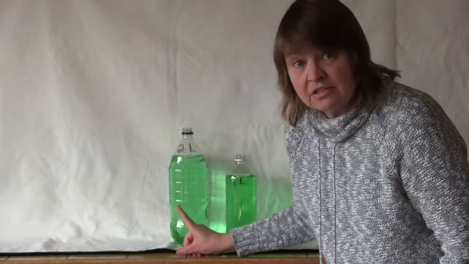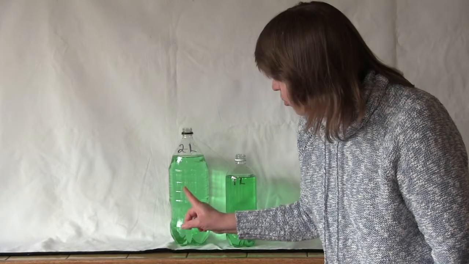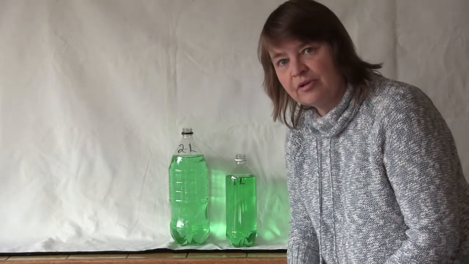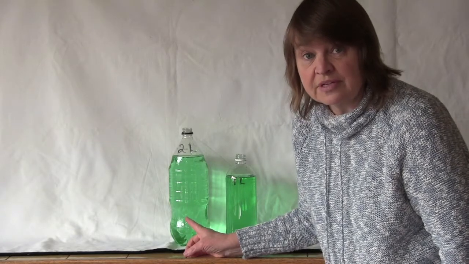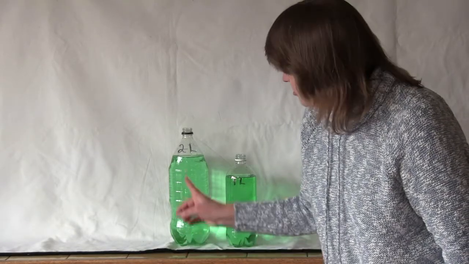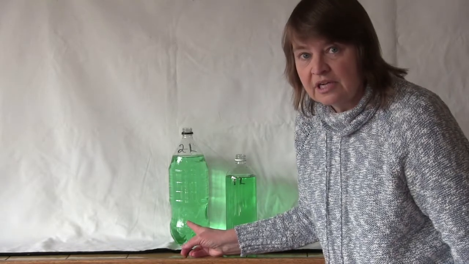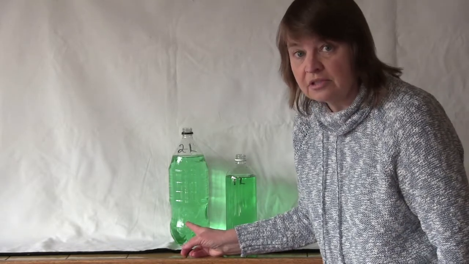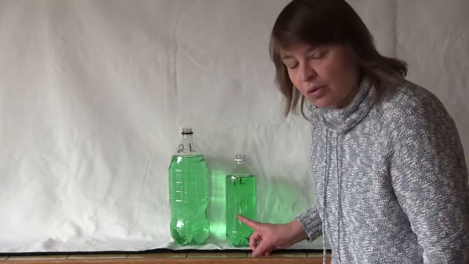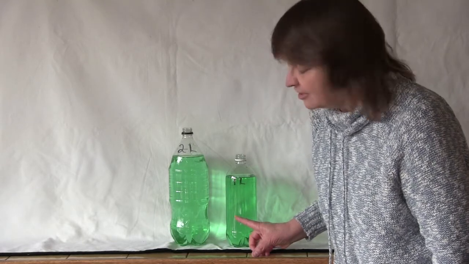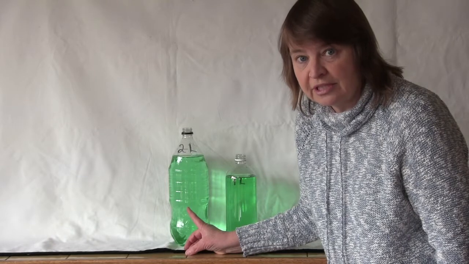There are still 3 drops of food coloring in the one on the left, right? The number of moles is the same in the 2 liter bottle. But there's twice as much liters. The volume is twice as big. So now the molarity of this is no longer 1 mole per liter, it's 1 mole per 2 liters, which is a 0.5 molar solution. So this is a 1 molar solution, 1 mole in 1 liter. This is a 0.5 molar solution, 1 mole in 2 liters.